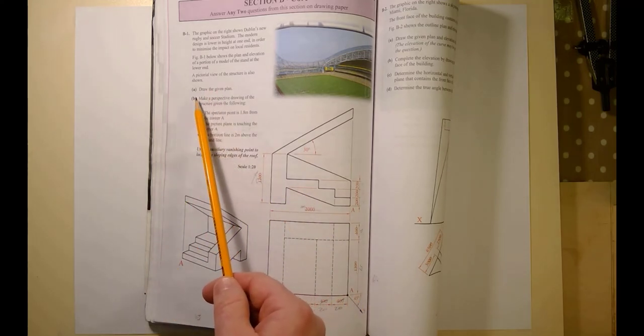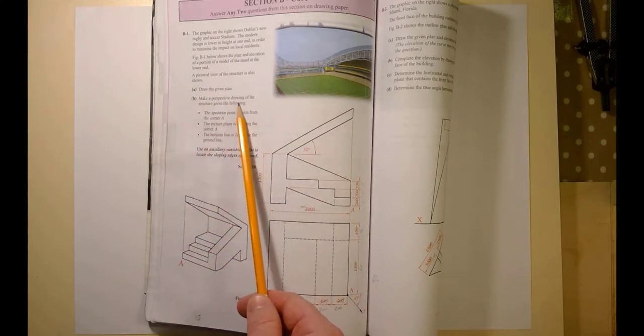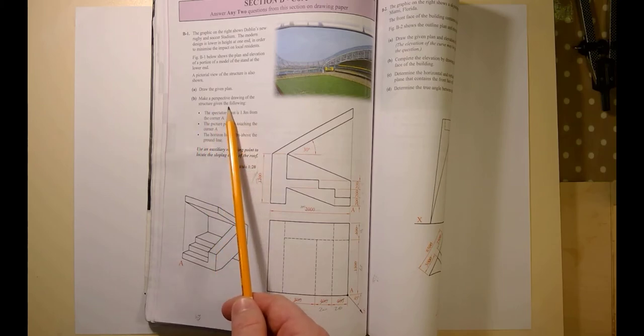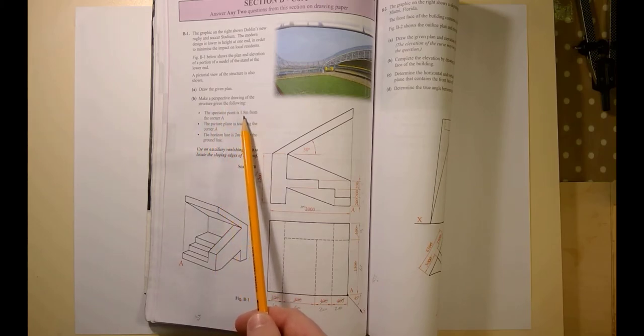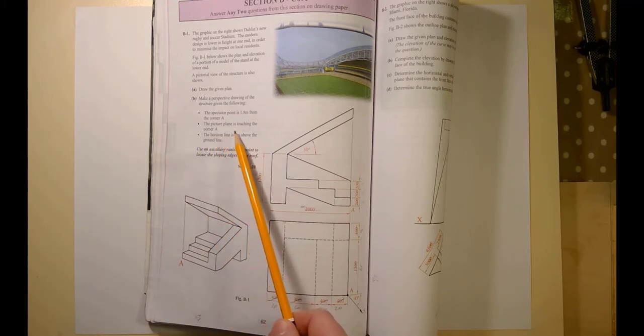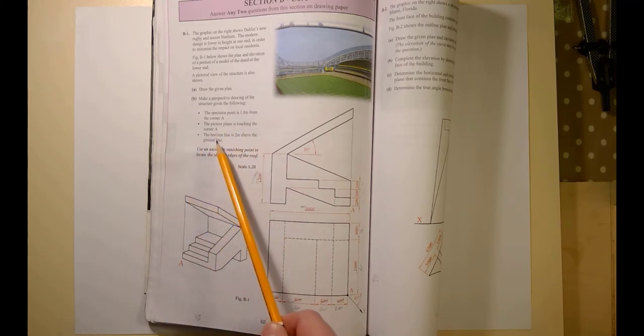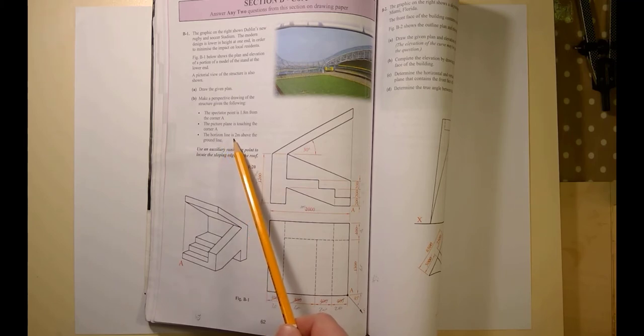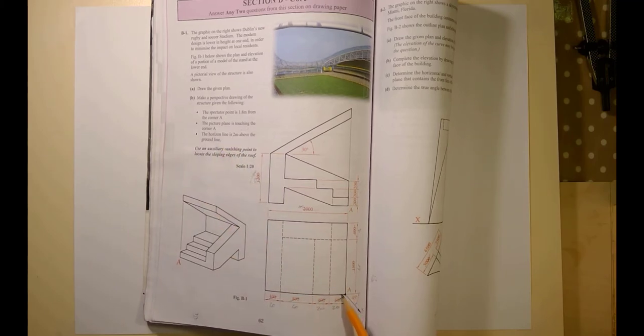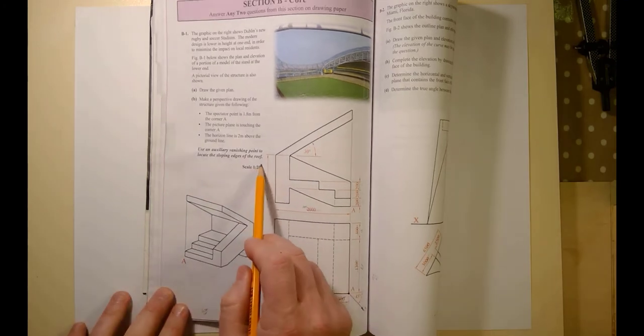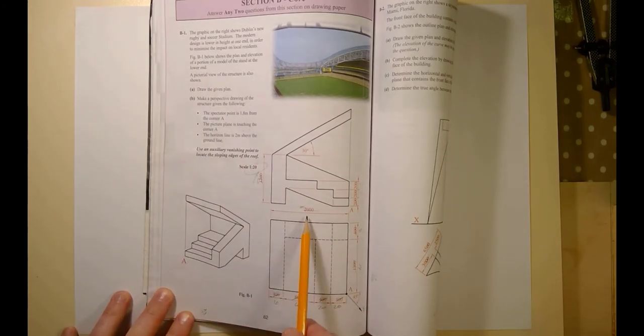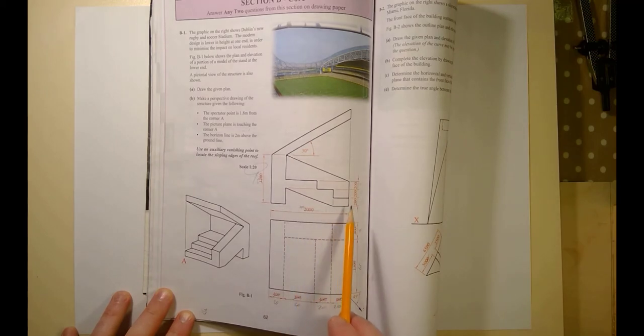So first thing then, we draw the given plan. Make a perspective of the drawn structure given the following information. The spectator being 1.8 meters from corner A. The picture plane is touching corner A. And the horizontal line is 2 meters above the ground line. So here's that corner A they're on about there. Now, always this is scale 1 to 20. Okay, so it's 20 times smaller than the actual measurements that are here.